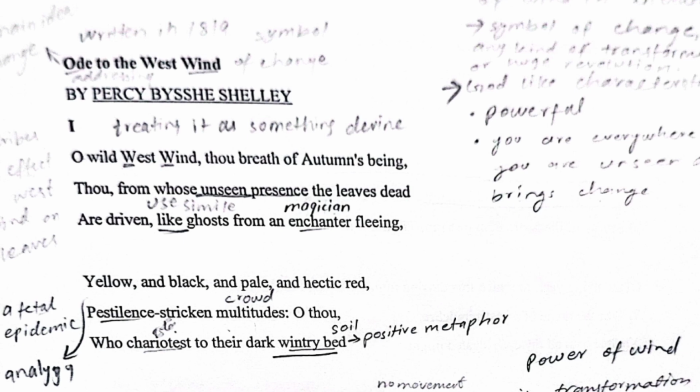This poem was written in 1819, and in this poem he is addressing the West Wind. What is the symbolic significance of wind in literature? Wind is used as the symbol of change, any kind of transformation, any kind of revolution, huge revolution. So the main idea of the poem is made clear by the title: change, transformation, is the main idea of this poem. Change is the main idea of this poem. This poem contains 5 sections and we will cover the first section in this video.